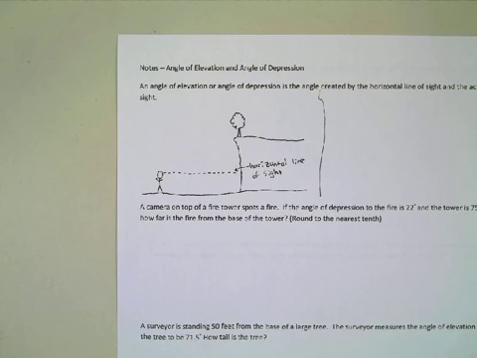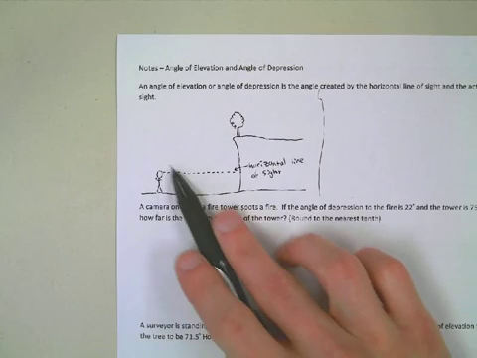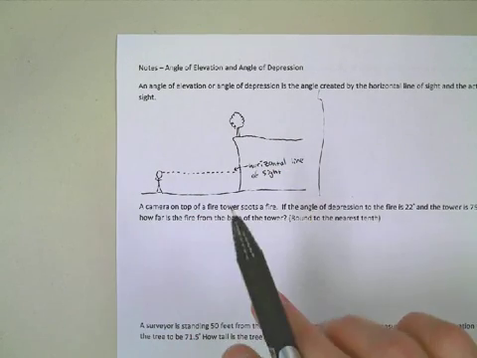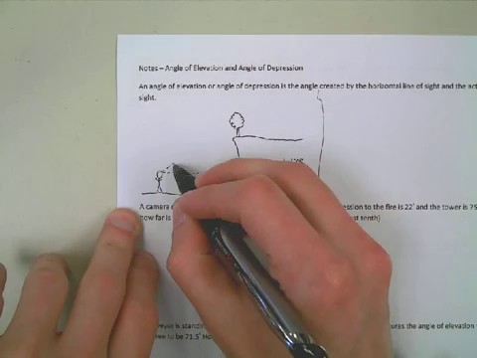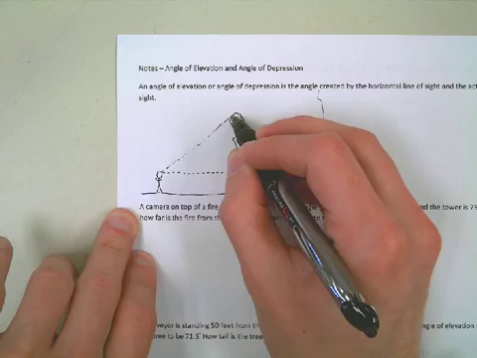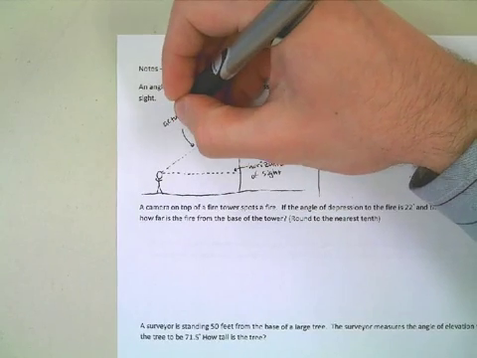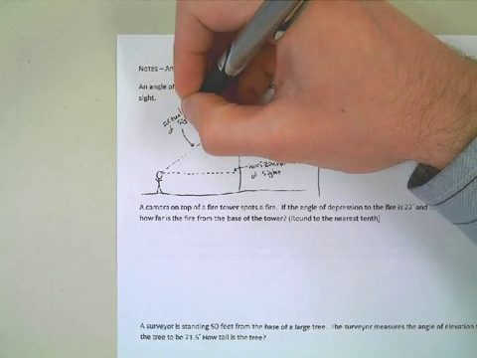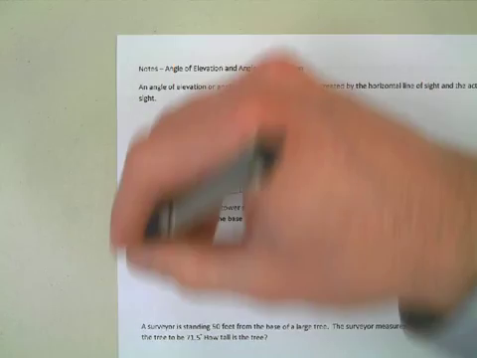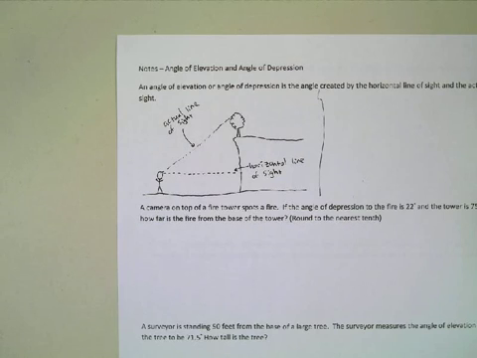Okay? But of course, if this observer wants to view the tree, they have to do what? They have to look up, right? And so we're going to draw a second line of sight up to the top of the tree there. Okay, and this is called the actual line of sight, because it's where they're actually looking. They're actually looking to the tree.